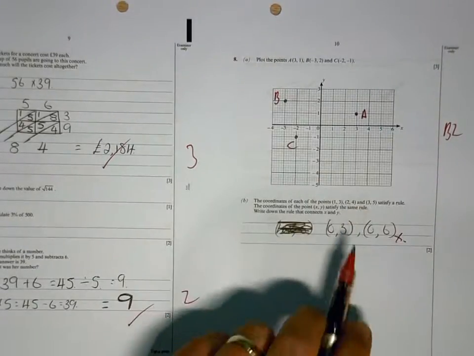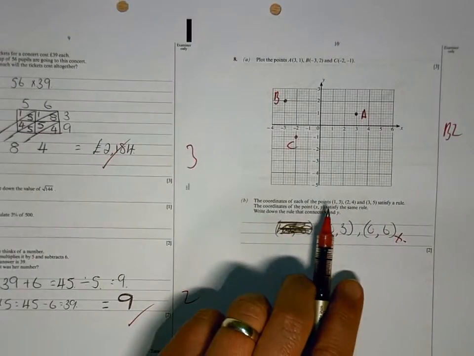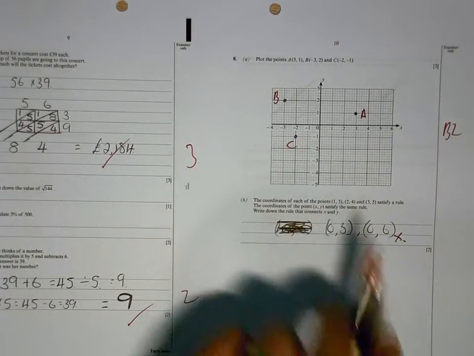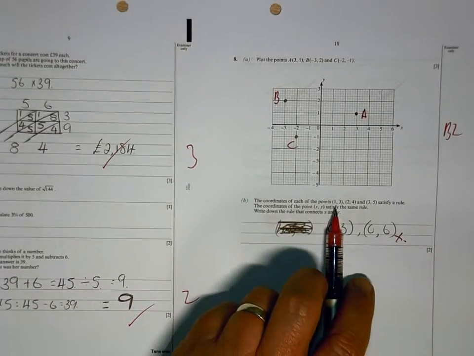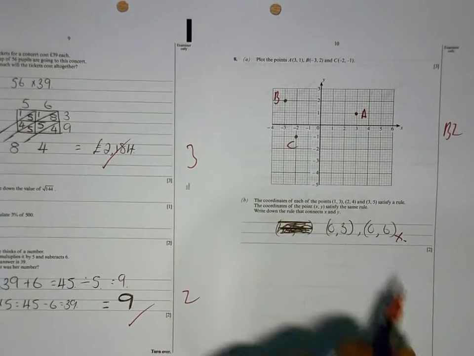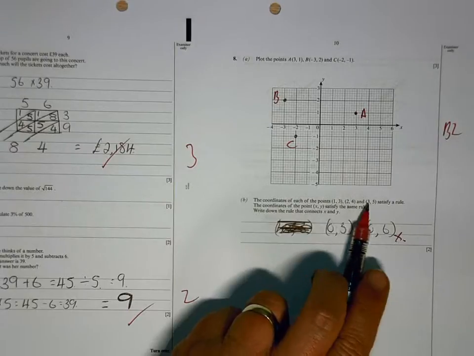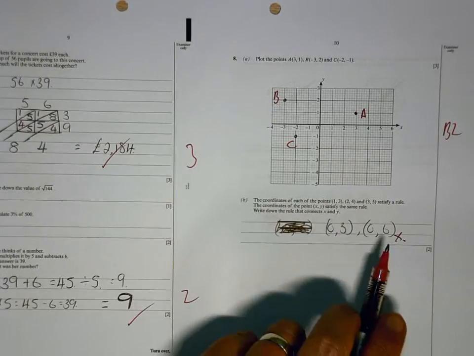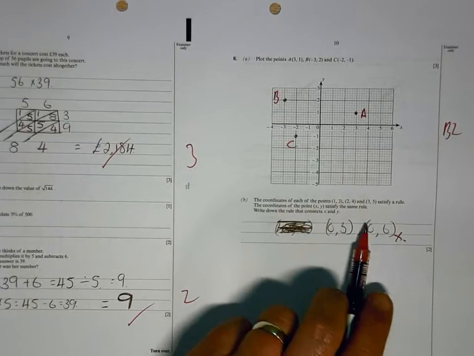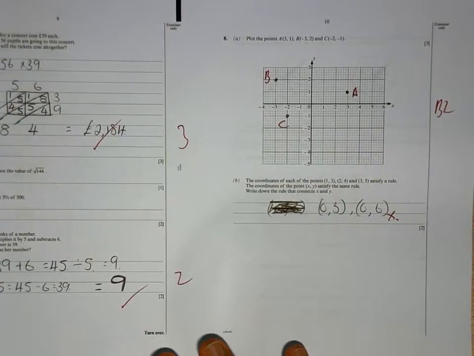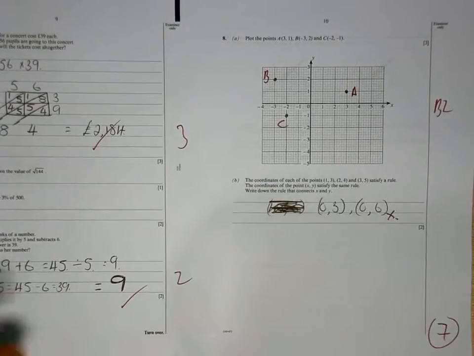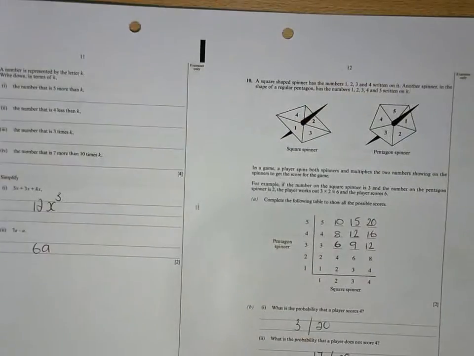This isn't right. What they're looking for you to do here is to work out what's happening to the first number to make the second number, and it has to be the same for each of them. So you could say for the first one it's times 3 rule, because 1 times 3 is 3. But the times 3 rule doesn't work for these two because 2 times 3 is 6. So then you try the add 2 rule and you see that the add 2 rule does work every time. So it's add 2 is what they're looking for there. 7 for the page.